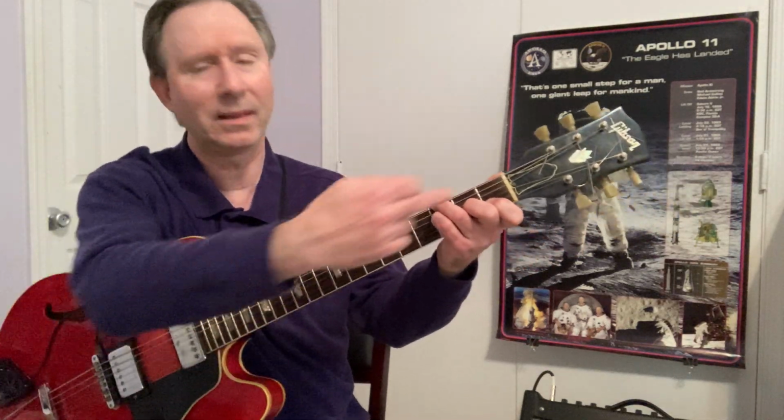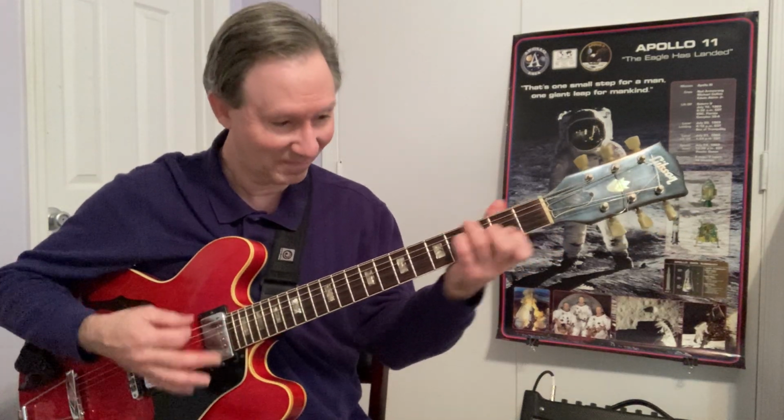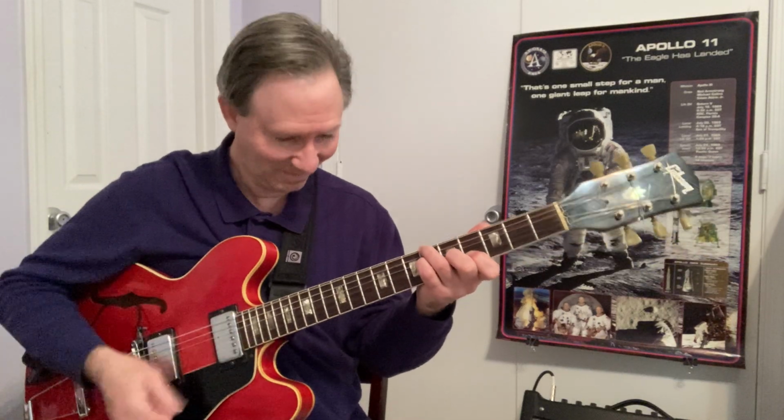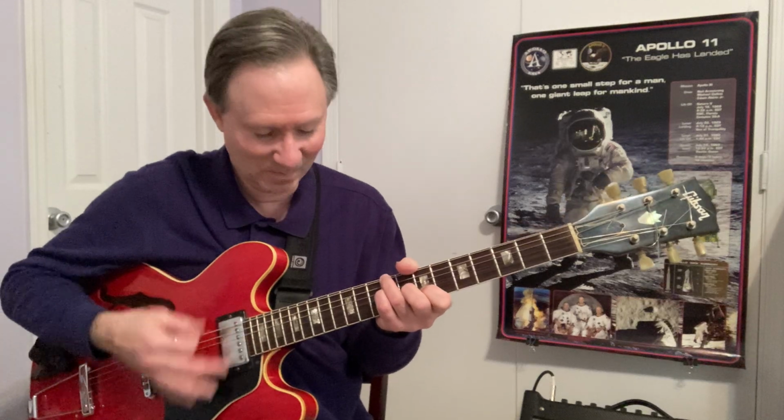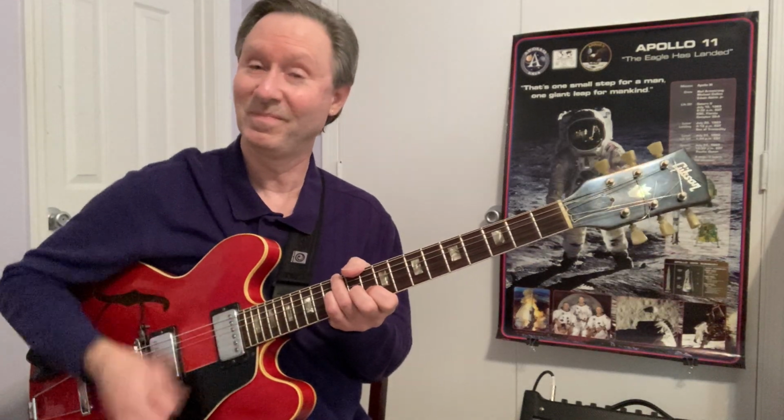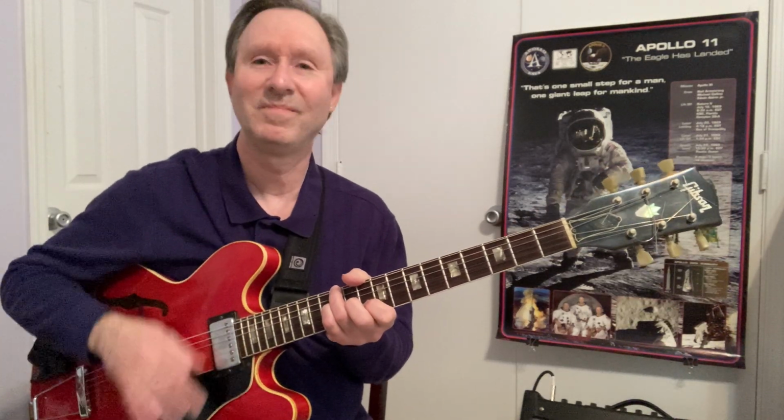Now some people might label that as an F triad over G in the bass, sometimes called G11. It has that nice mellow floaty sound to it.